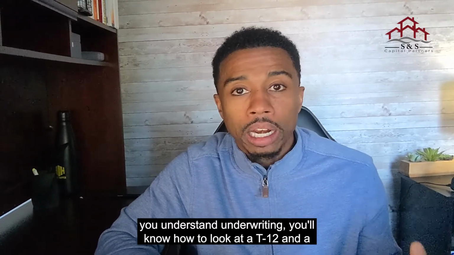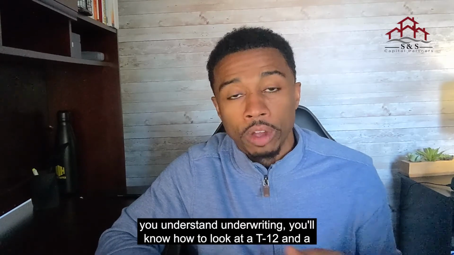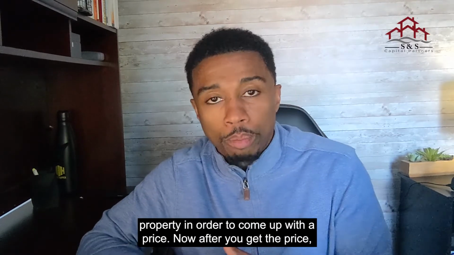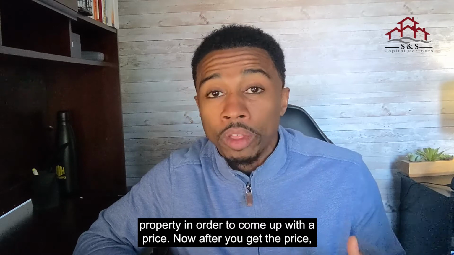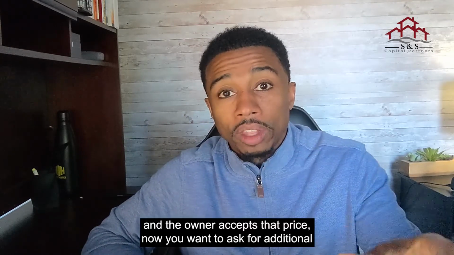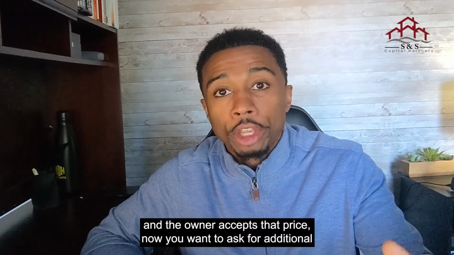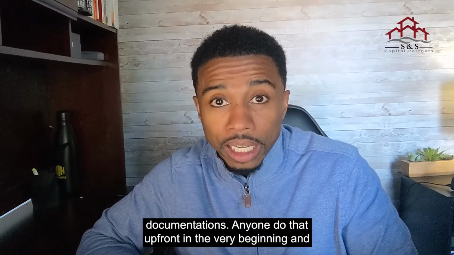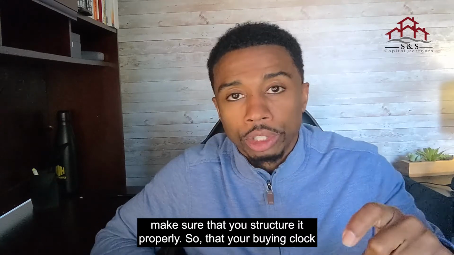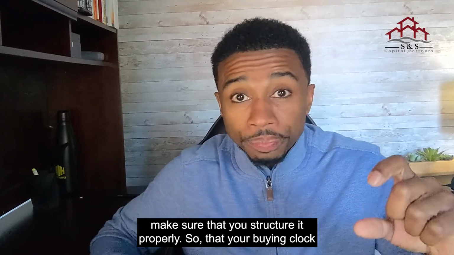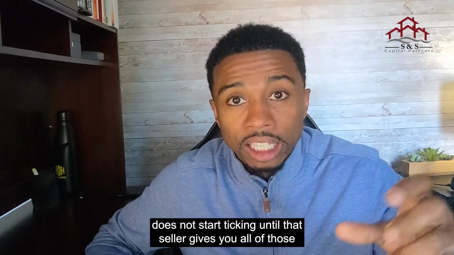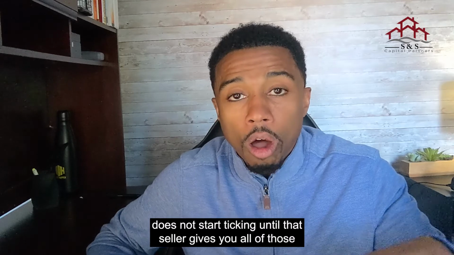Once you understand underwriting, you'll know how to look at a T12 and a rent roll and be able to determine everything you need to know about a property in order to come up with a price. Now, after you get the price and the owner accepts that price, now you want to ask for additional documentation. And you want to do that up front in the very beginning and make sure that you structure it properly so that your buying clock does not start ticking until that seller gives you all of those documents.